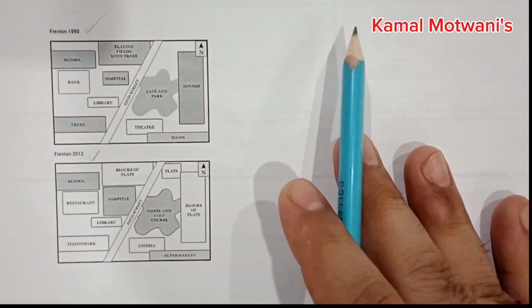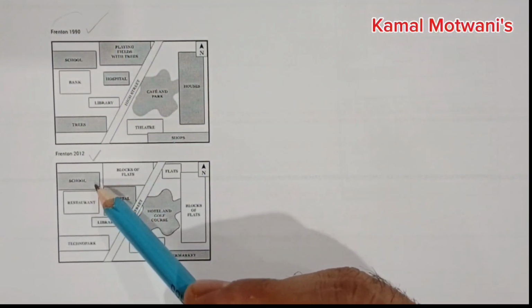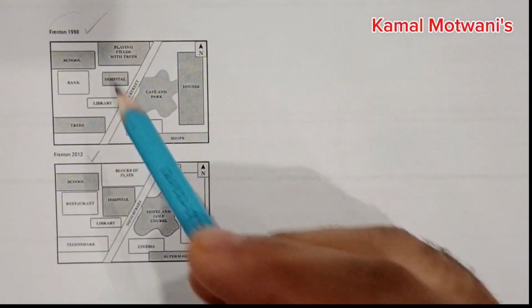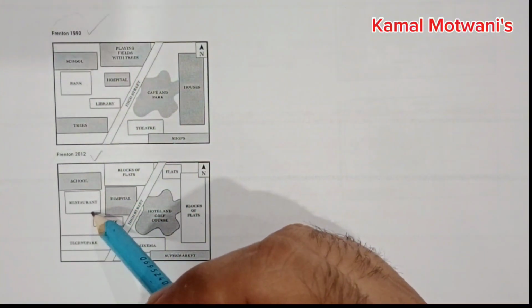There are many other differences, like earlier there was a school, and in 2012 there is the same school there. So with respect to the school there are no changes, but earlier there was a bank, now there is a restaurant. So there are these major changes that we have to narrate in the paragraph format. Then we move ahead to another example which is very much necessary to discuss, and which is a bit different from both of these examples. So let's look at that example.